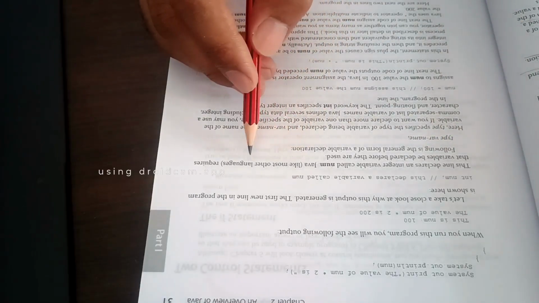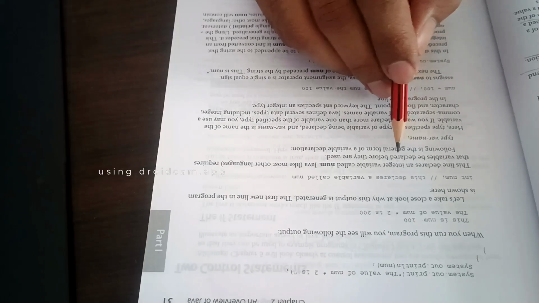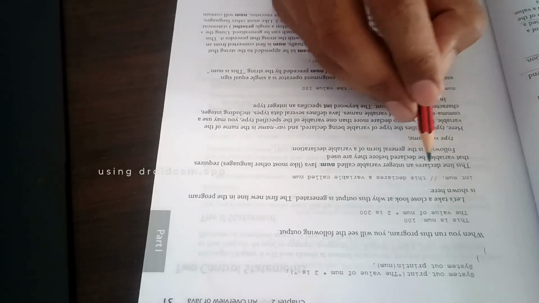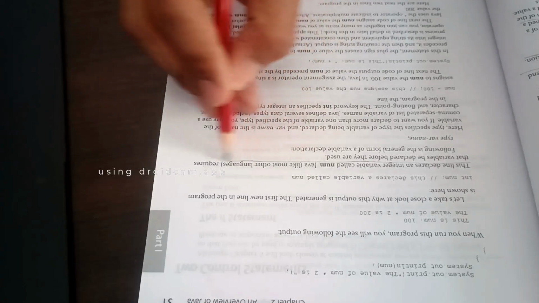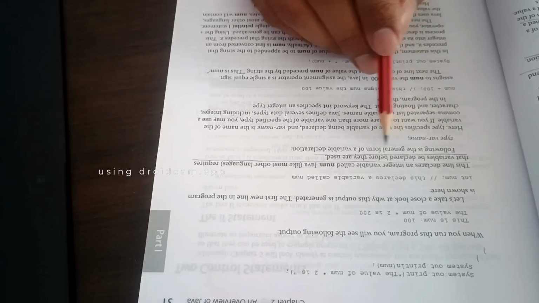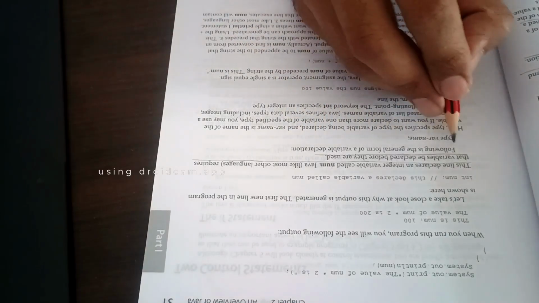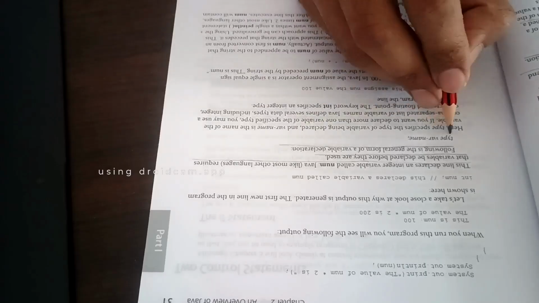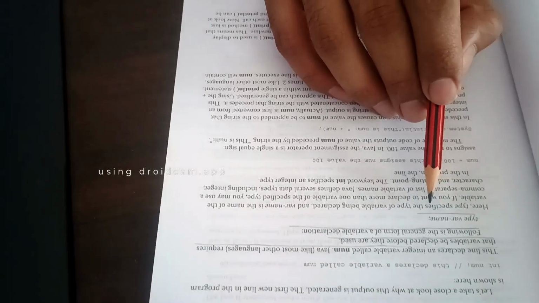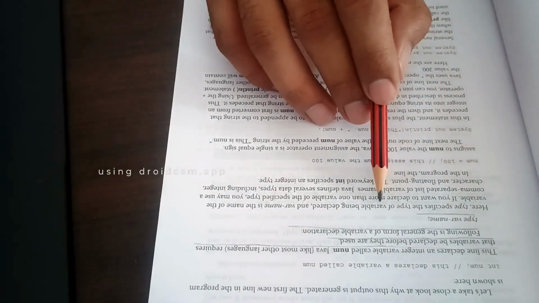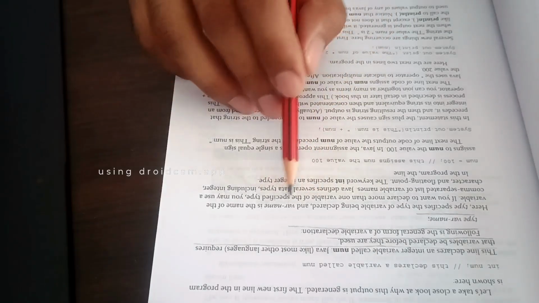Java, like most other languages, requires that variables be declared before they are used. Following is the general form of a variable declaration: type var_name. Here type specifies the type of variable being declared, and var_name is the name of the variable.